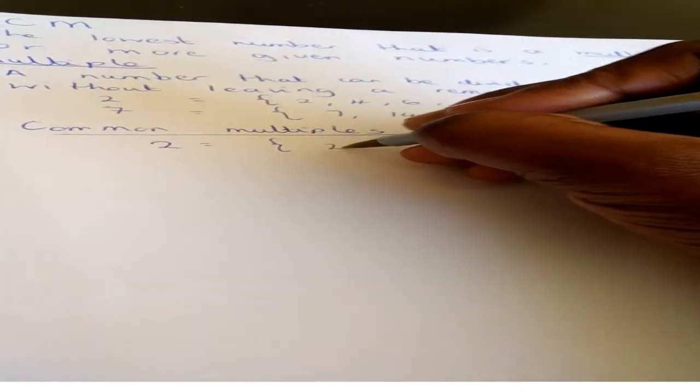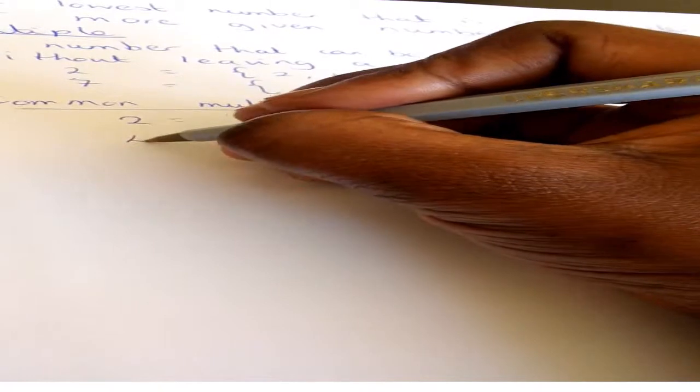the multiples of 2, we said they are 2, 4, 6, 8, 10, 12, and so on. And the multiples of 4 are 4, 8, 12, 16, and so on.